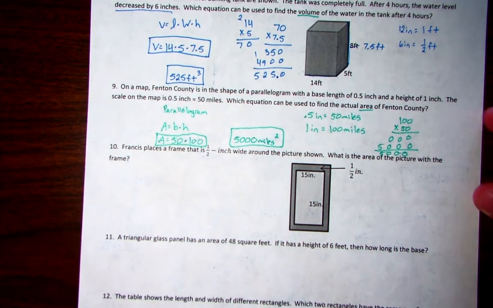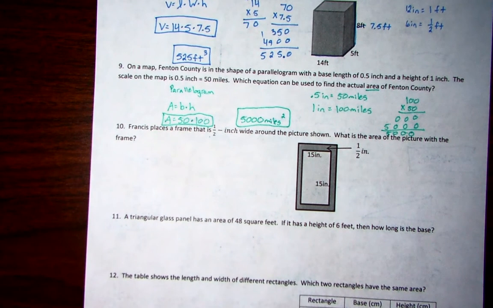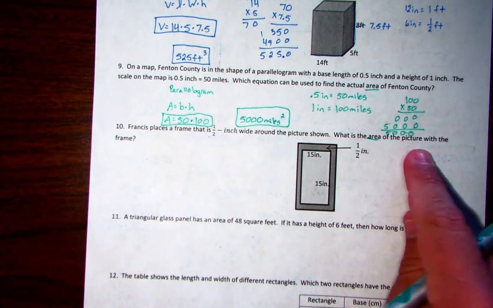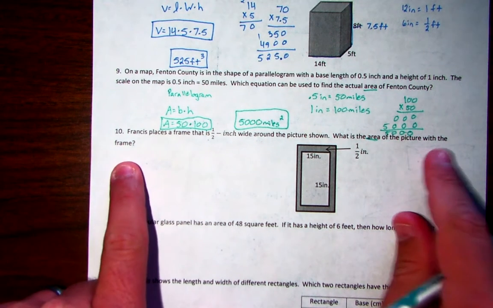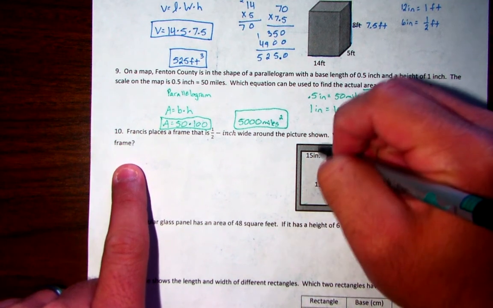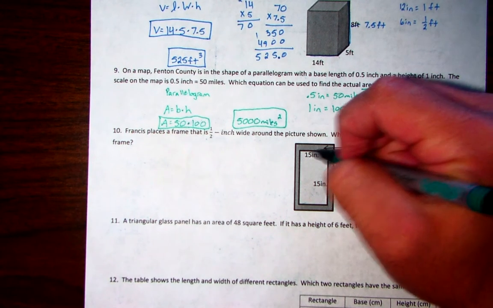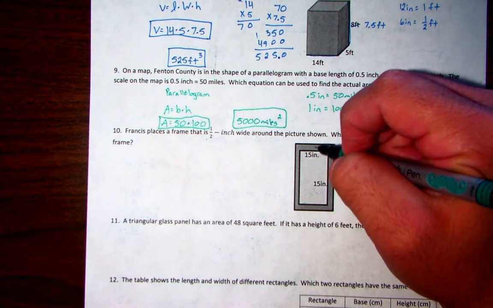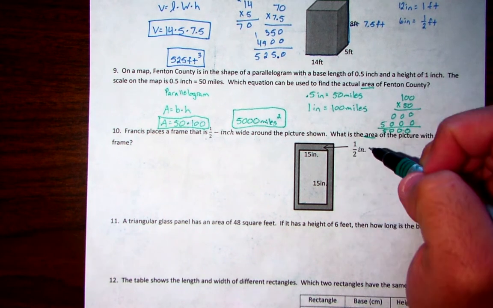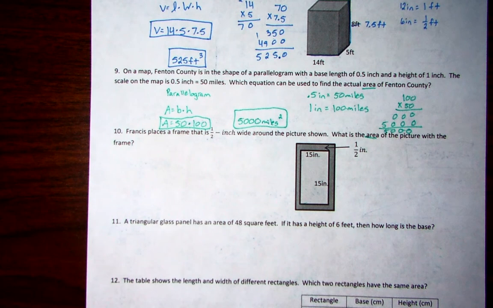Okay, Francis places a frame that is ½ an inch wide around the picture shown. What is the area of the picture with the frame? So you have to take your picture and you have to add the small piece of the frame in it. So if the picture here is 15 inches and you have to add another ½ inch for the frame, what is 15 inches plus a ½ an inch? Well, that is 15.5. As a decimal, that is 15.5.